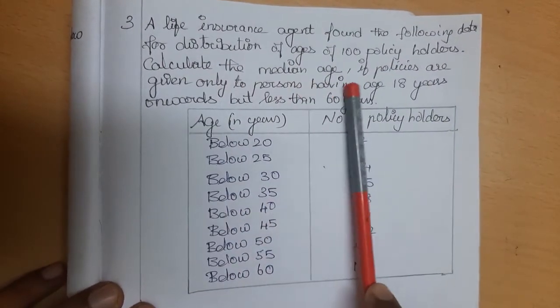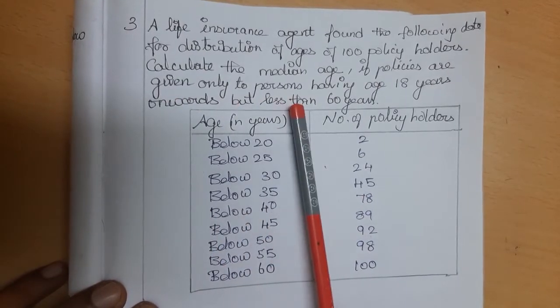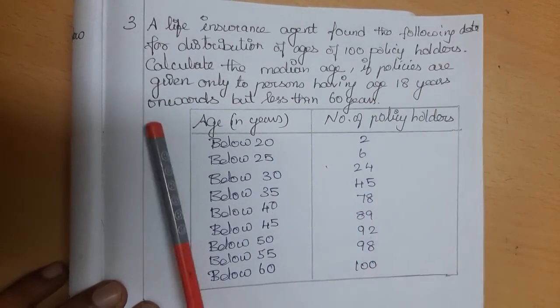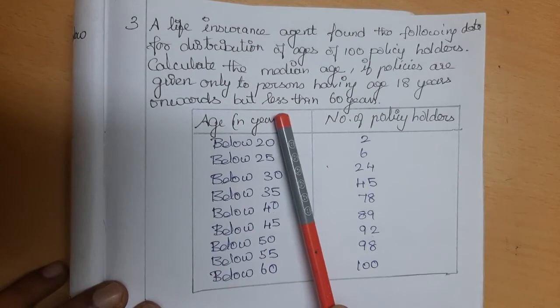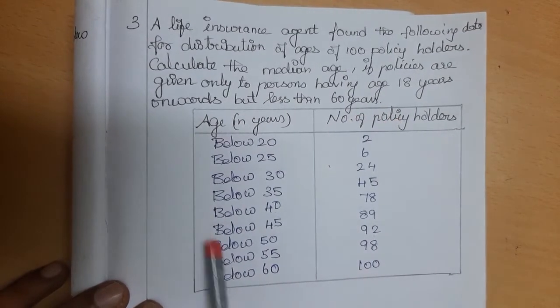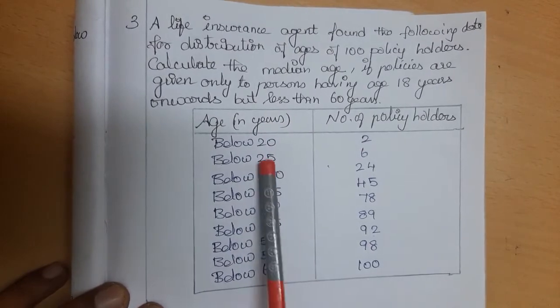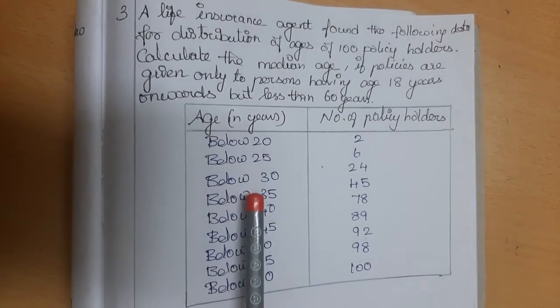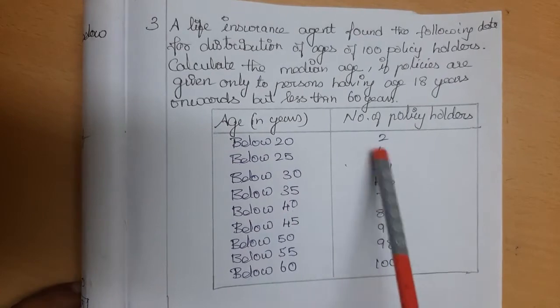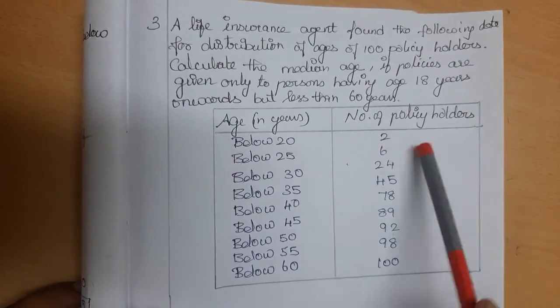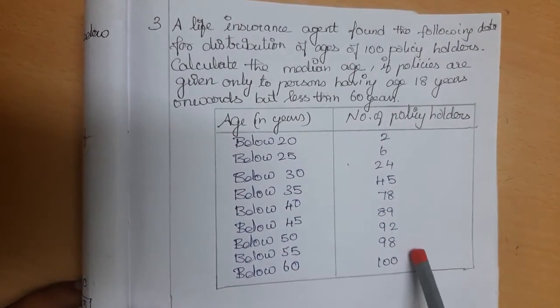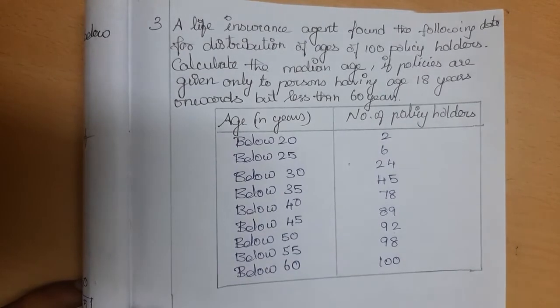Calculate the median age if the policies are given only to persons aged 18 years onwards but less than 60 years. The age is given, but it is not in class intervals. It is given as below 20, below 25, and so on, with the number of policy holders. So in this case, this will be the cumulative frequency. We have to obtain the frequency and the class interval.